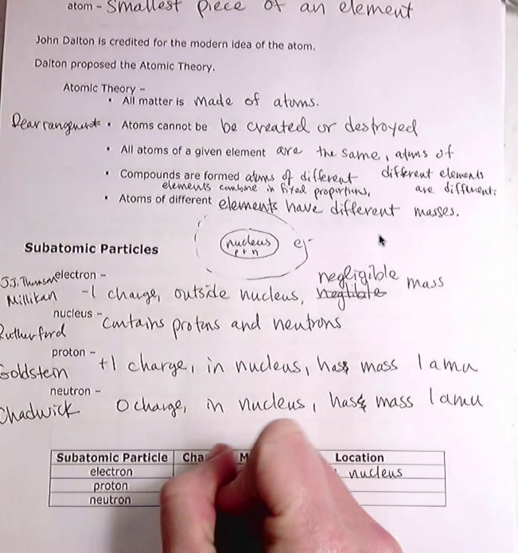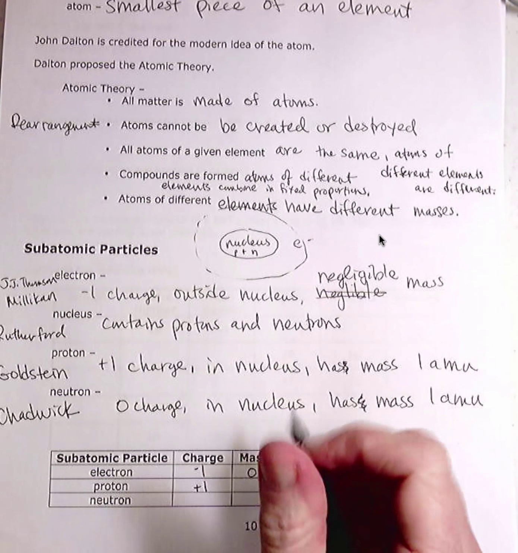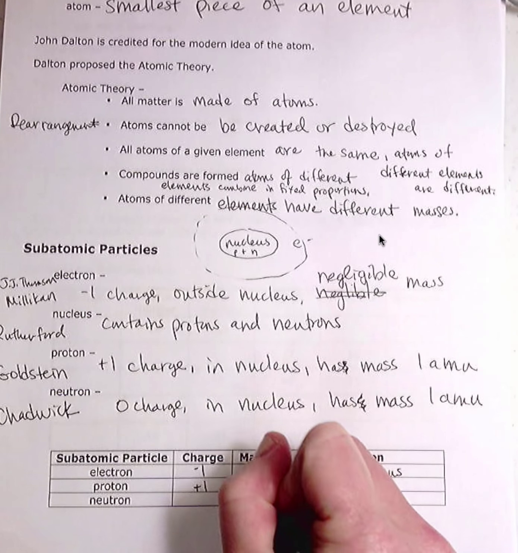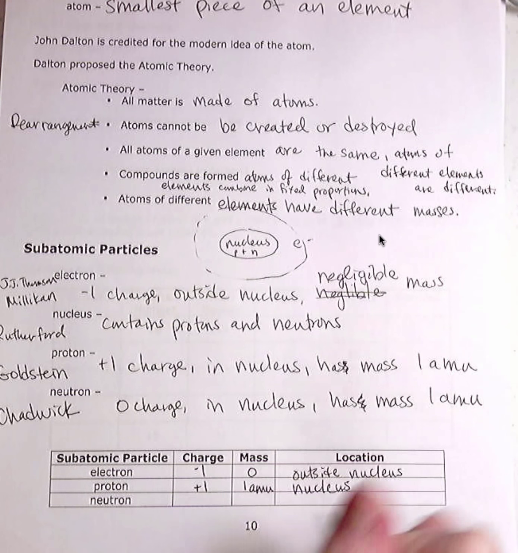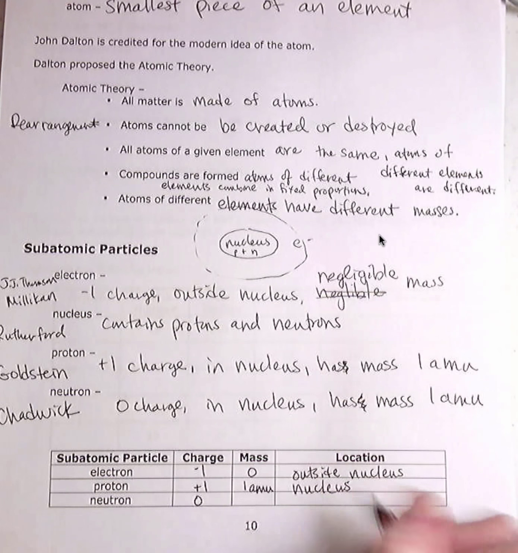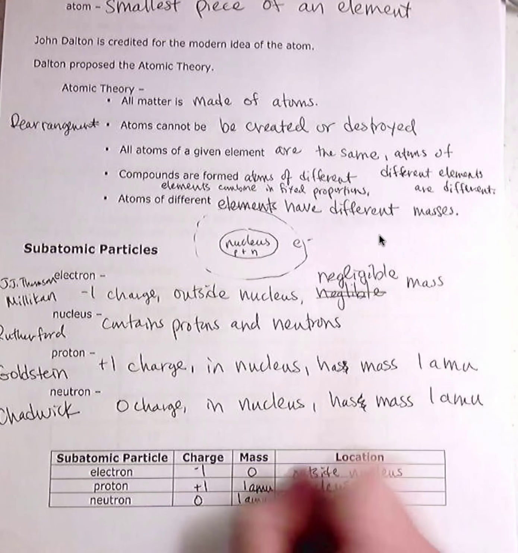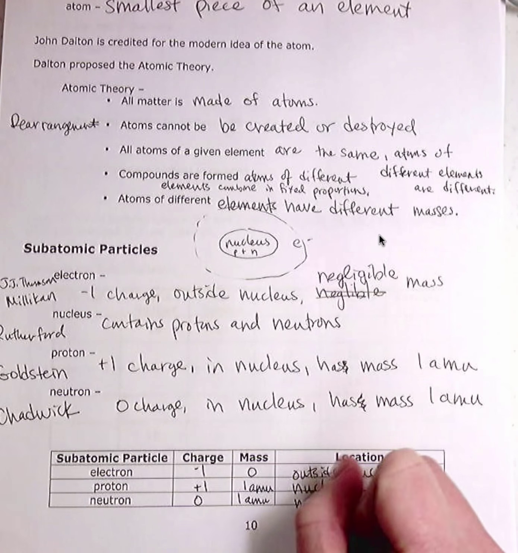The proton has a +1 charge. It has a mass of 1 AMU, and it's located in the nucleus. The neutron has a 0 charge, a mass of 1 AMU, and it's located in the nucleus.